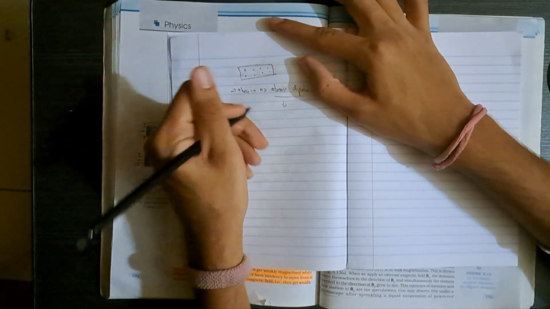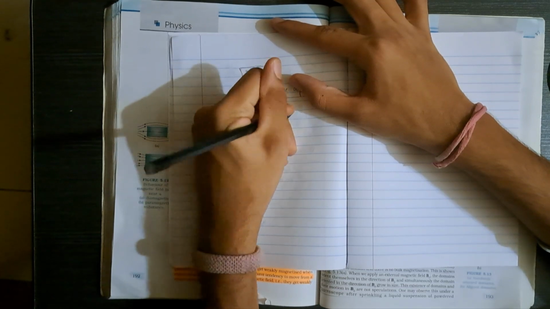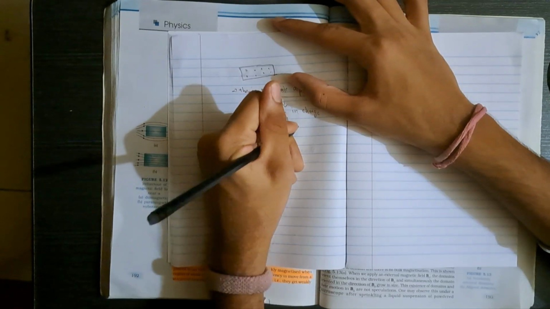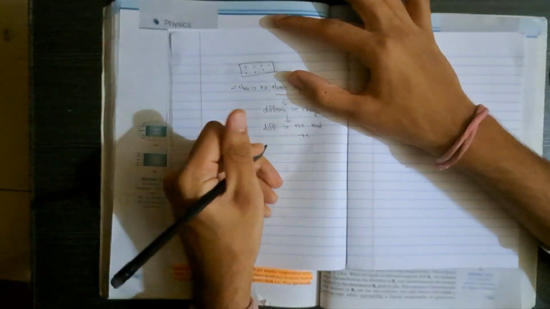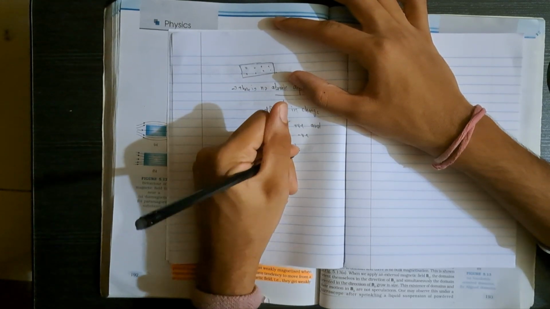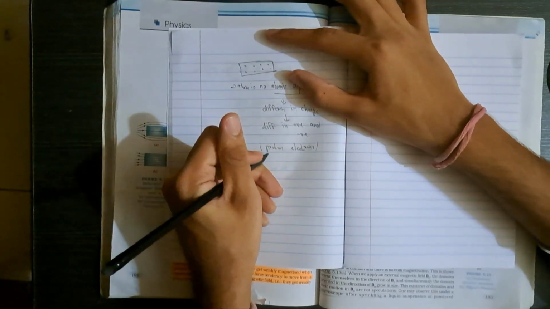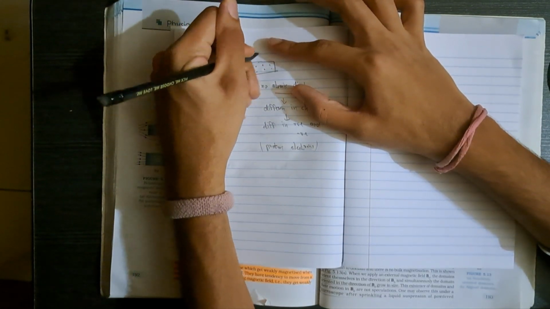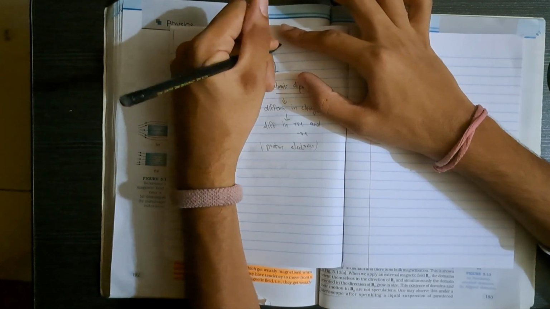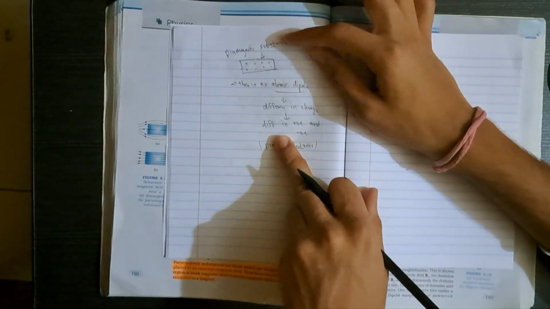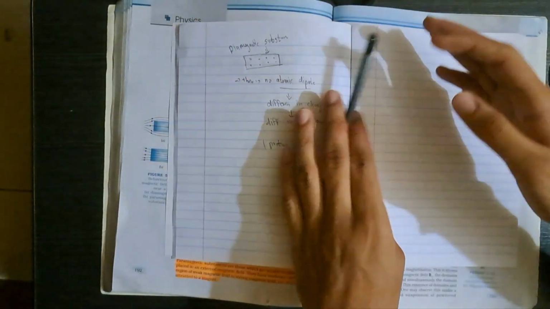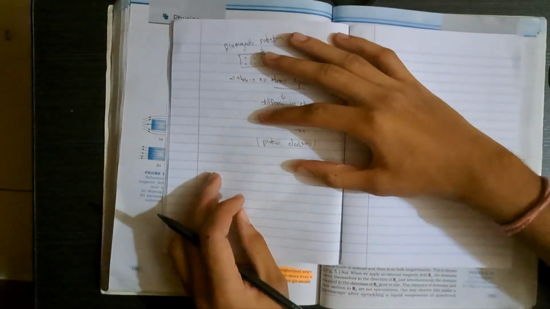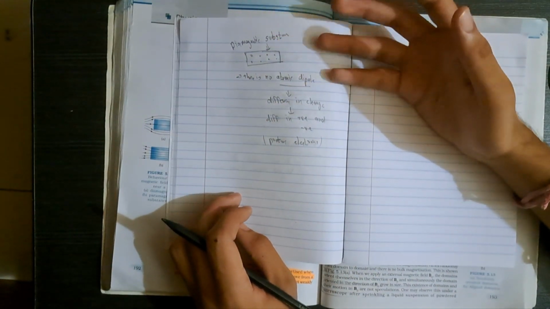What is atomic dipole? Atomic dipole means difference in charge. Difference in charge means difference in positive and negative charge, which refers to protons and electrons. Means in this diamagnetic substance, there is no atomic dipole, there is no positive charge, there is no negative charge, they are all held together, they are neutral, okay.